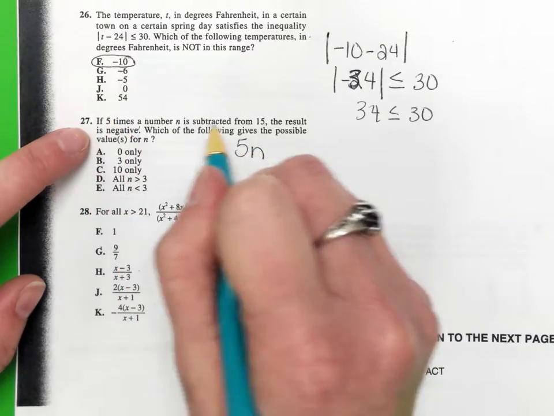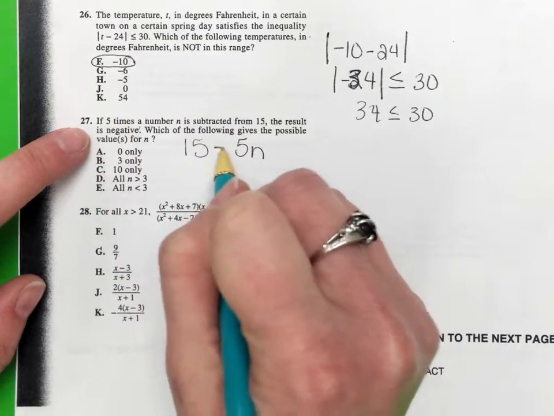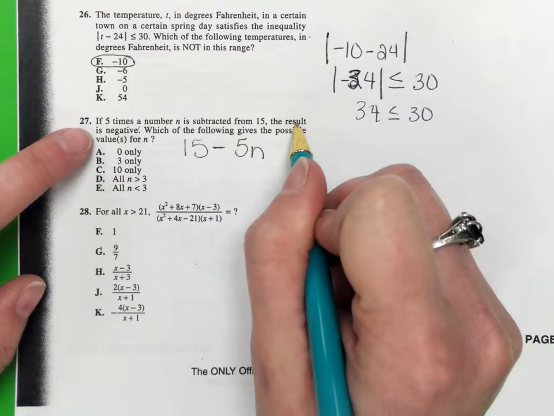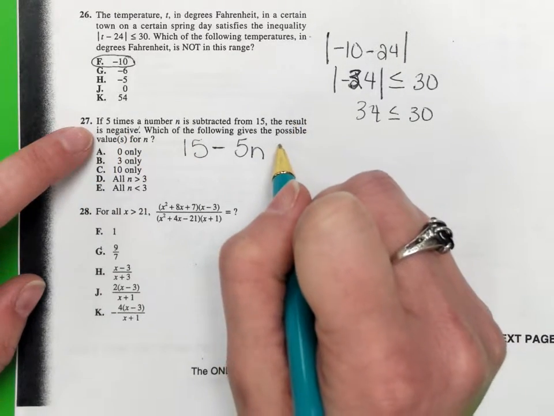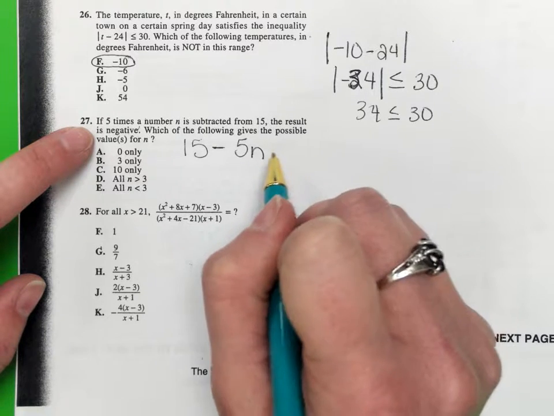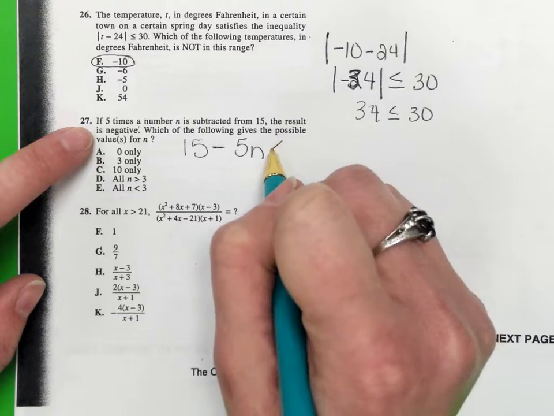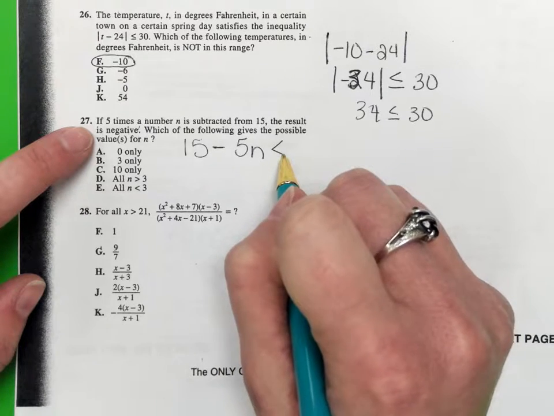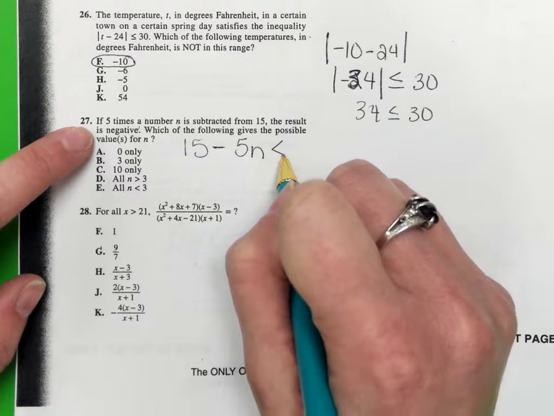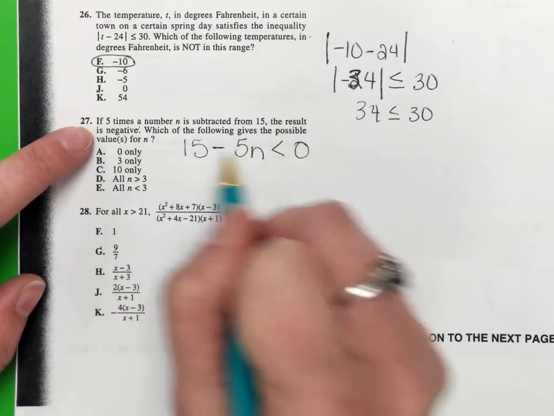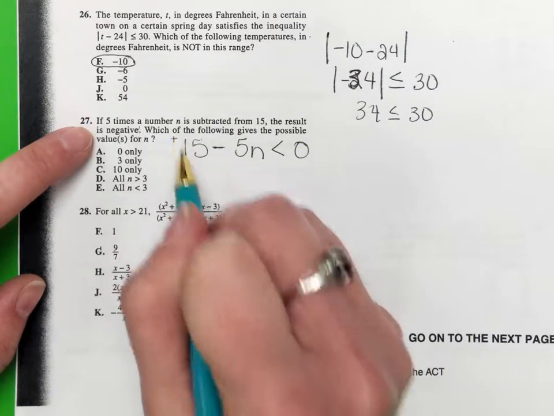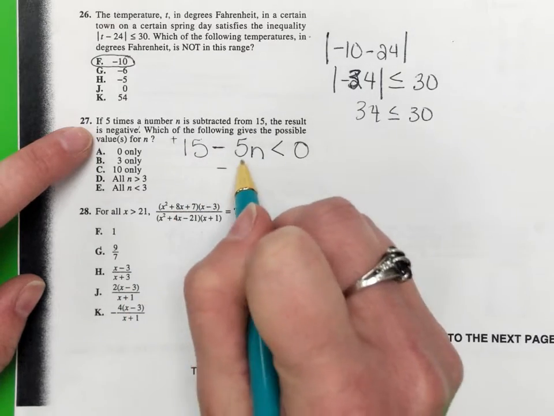So let's see, if that is subtracted from 15, like that. So what does it mean if the result is negative? Does that mean it needs to be less than, or does it need to be greater than? What do you think? Less than. And what number does it need to be less than for it to be negative? 0. Very good. So if we move that 15 over, remember that this 15 is positive, right?